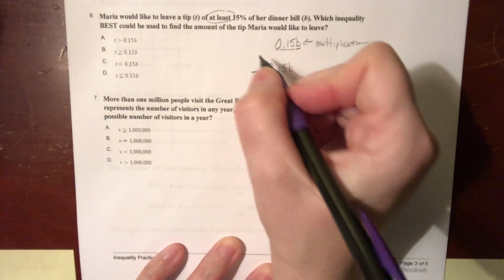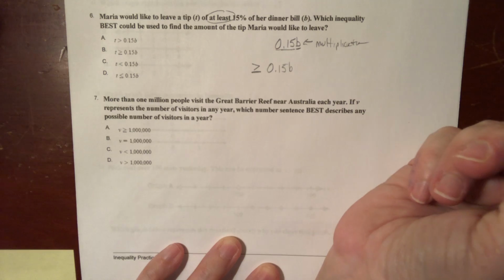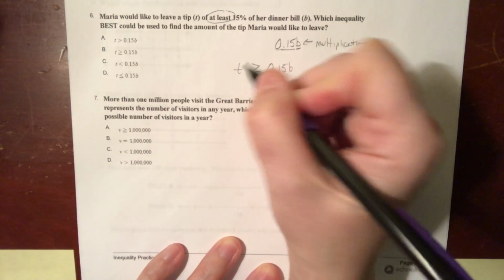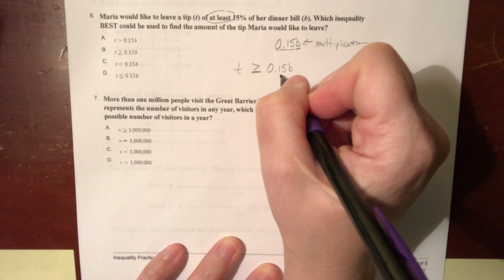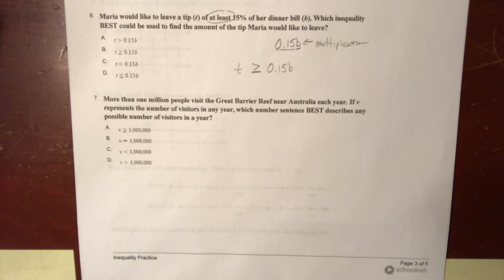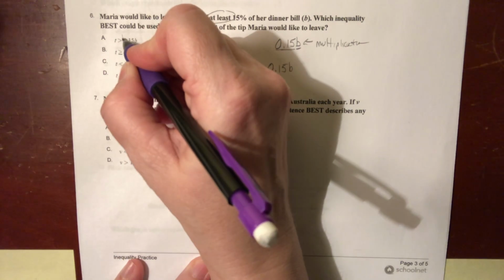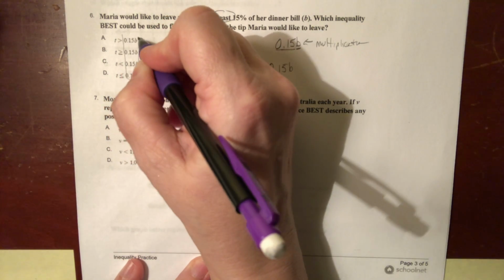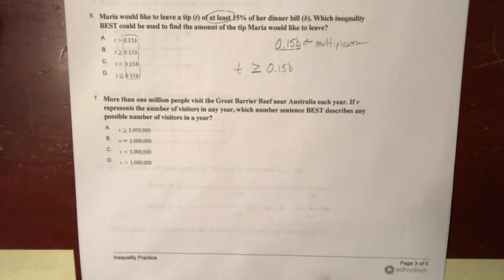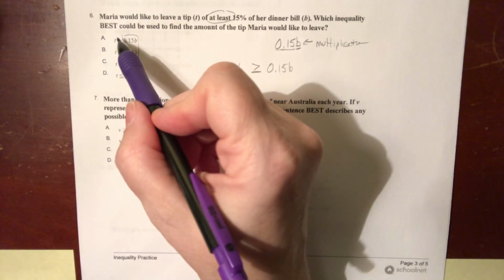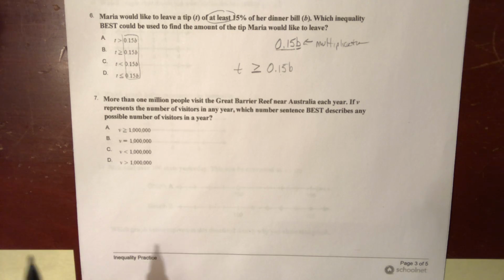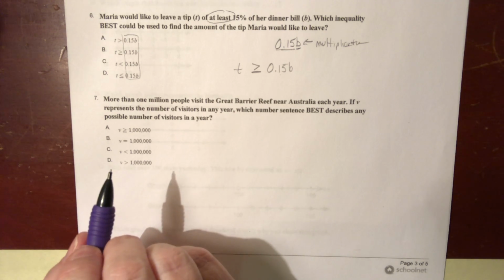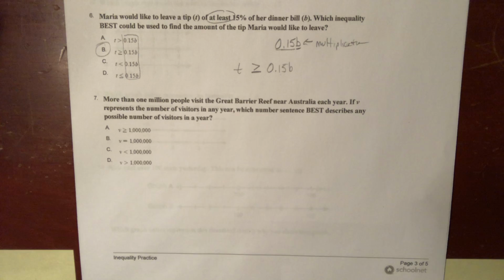At least actually means more. So I'm going to do this. T has to be greater than this number or equal to this number. And I know this is difficult, but because all of these are the same, even if you don't understand what that's doing, it's not a big deal. You just have to decide which of these is right because all of those are the same. So when I look at what I did and I look down the answers, it looks to me like B is the best option. Let me just check the answers. And it is B. B is your best option.